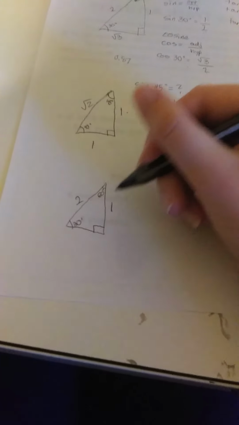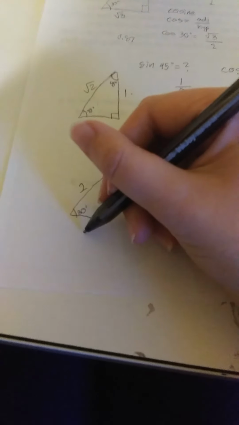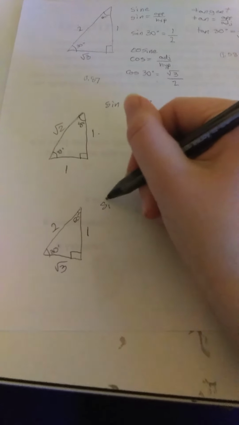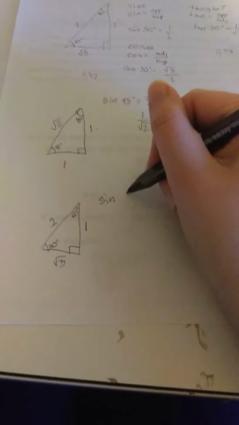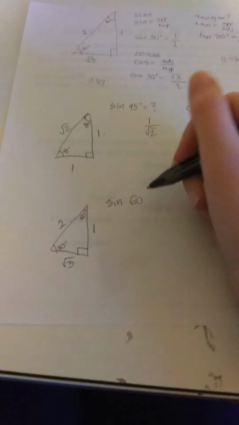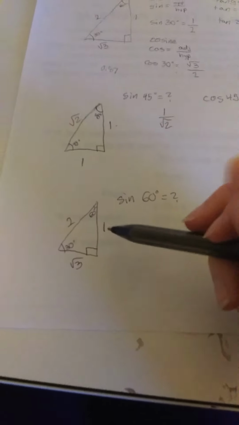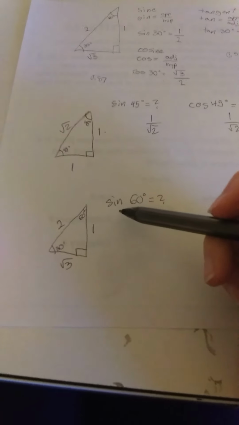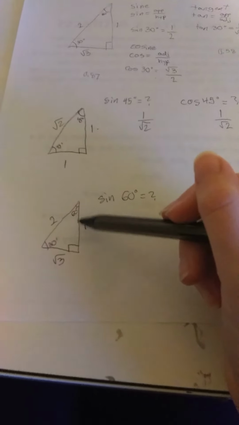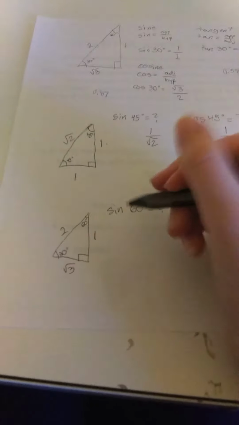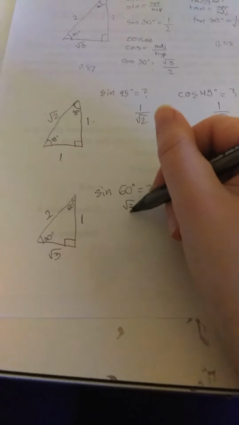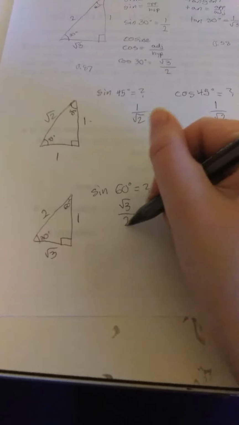It's the lesser one, since it's the smaller angle, and the side across from 60 is always square root of 3. So, let's say we want to find the sine of, let's try the 60 degrees, since we did 30 degrees in the first video. Equals what? So the sine is opposite over hypotenuse. Got square root of 3 over 2. That's what the sine of 60 degrees is.